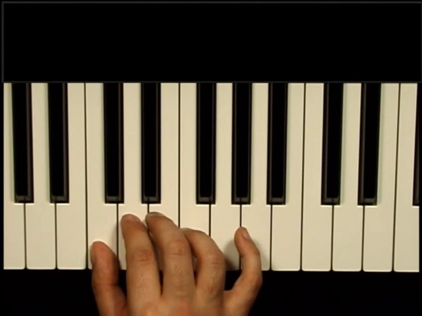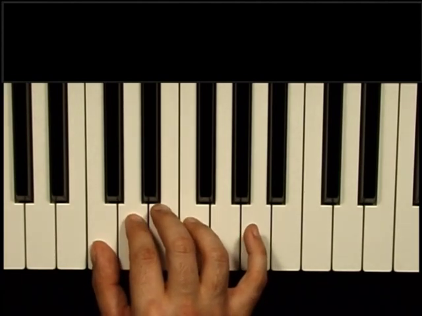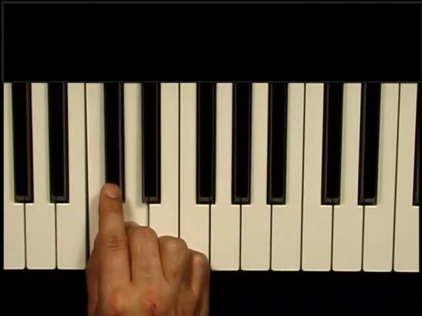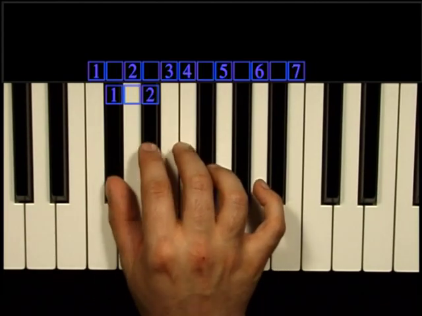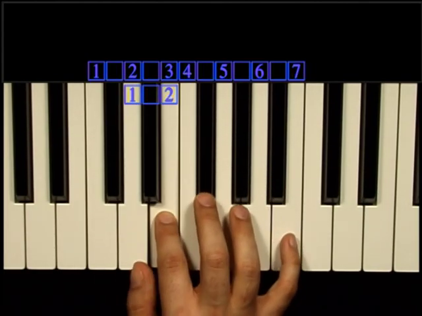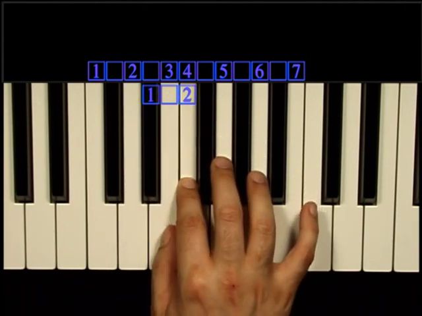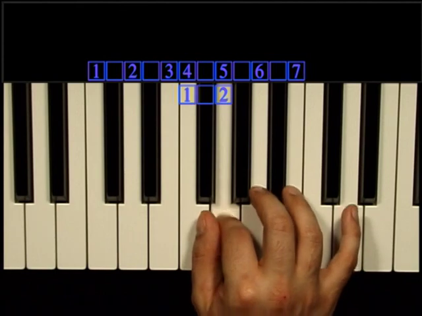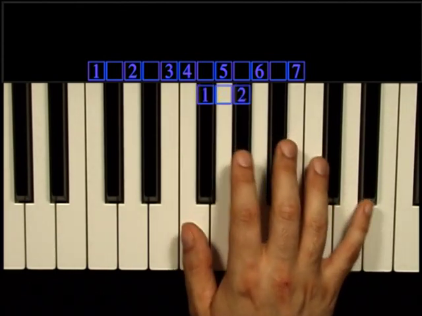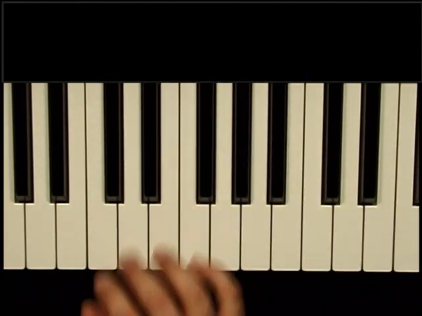is a whole step. Or you could look at it as two keys with one in between. That's a whole step. That's a whole step, and so on and so forth.